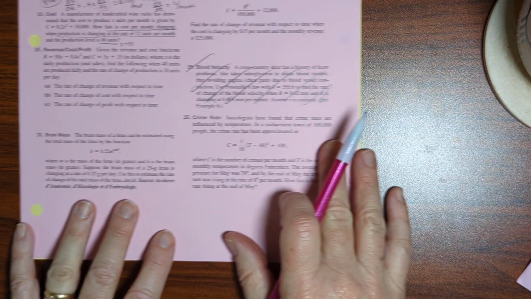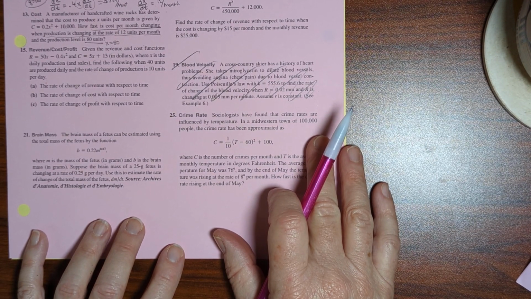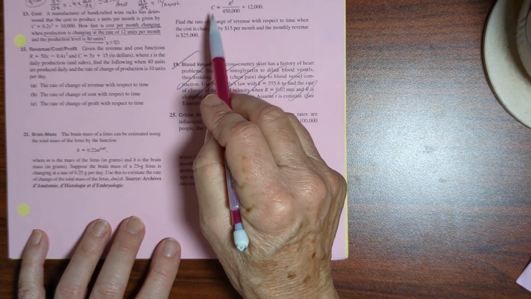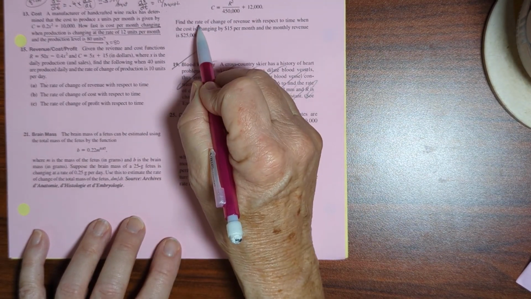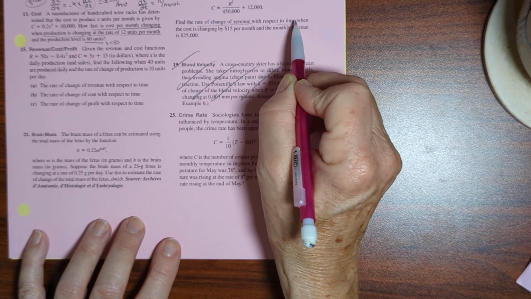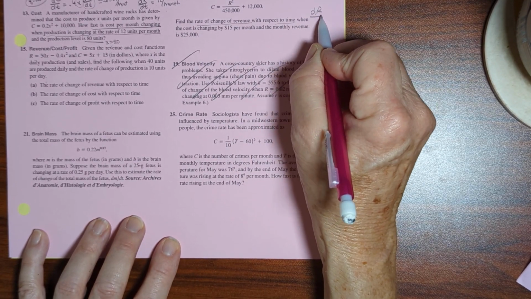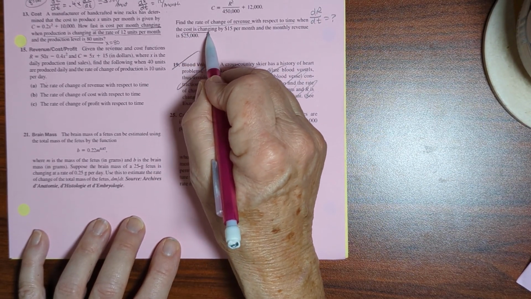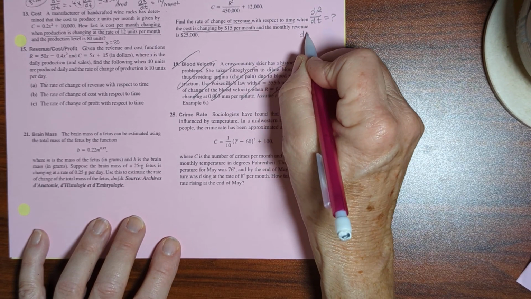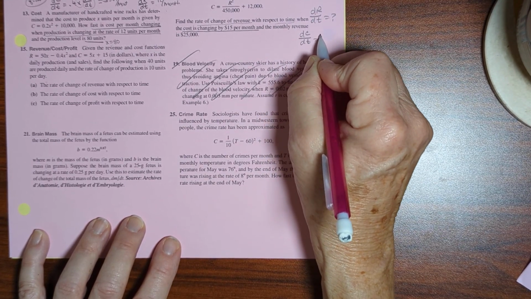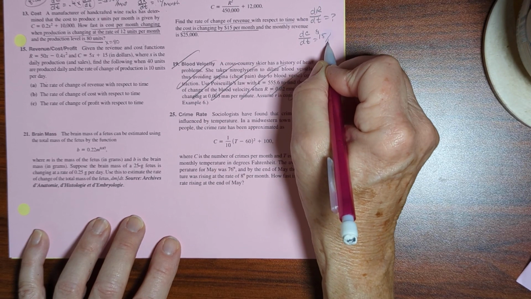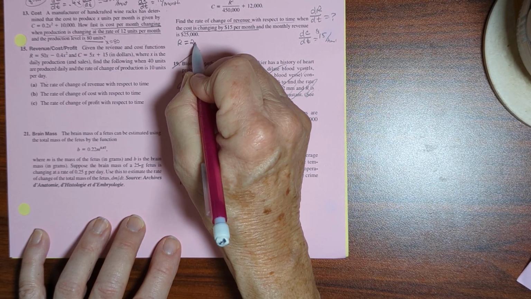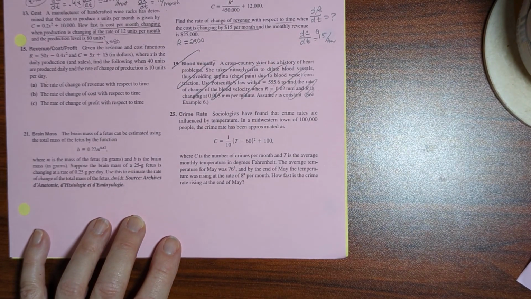All right, let's look at 14, cost and revenue. A manufacturer has found that the cost C and the revenue R in dollars in 1 month are related by this equation. So cost and revenue are related here. Find the rate of change of revenue with respect to time. That means find dR/dt. We don't know what that is. When cost is changing by this much per month, when dC/dt is $15 per month, and the monthly revenue R is $2,500. That's what they told us.